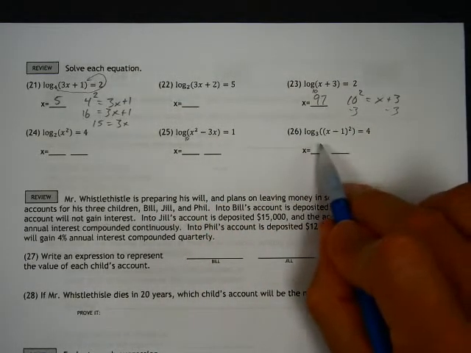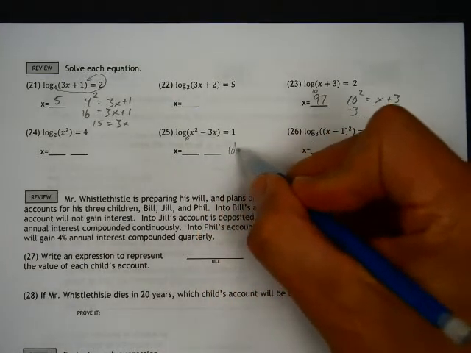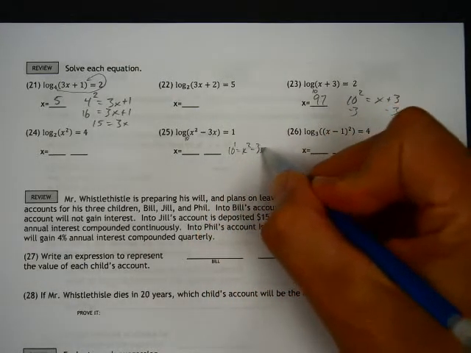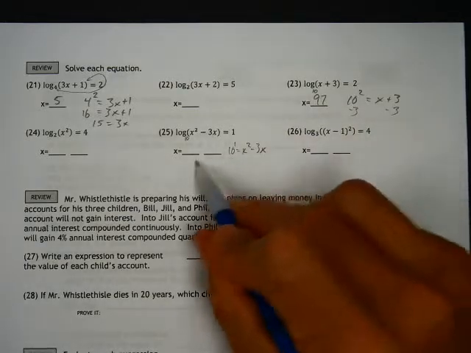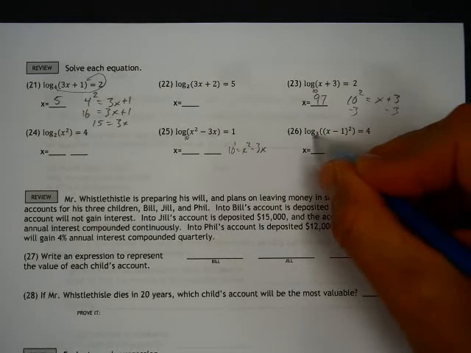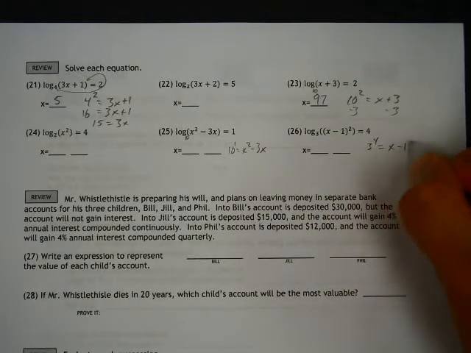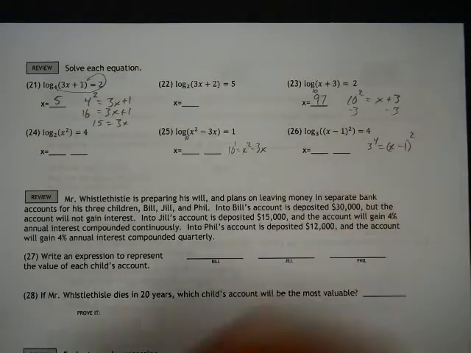This one here even looks a little bit crazier. So 10 to the first equals x squared minus 3x. Subtract the 10 from both sides, factor and solve. I'm going to let you do that one on your own. But this one here looks a little kooky. 3 to the fourth power is equal to x minus 1 quantity squared.